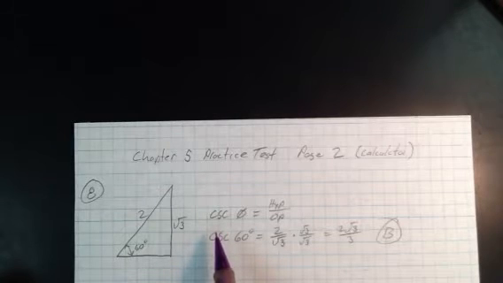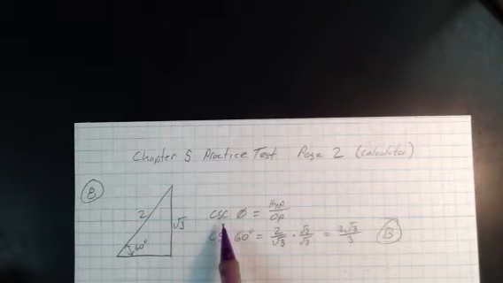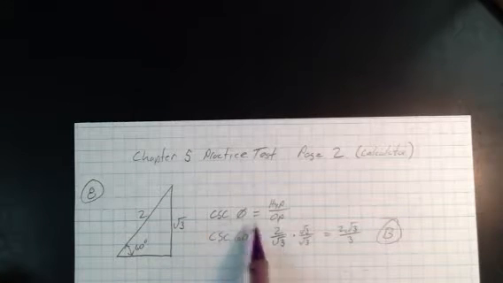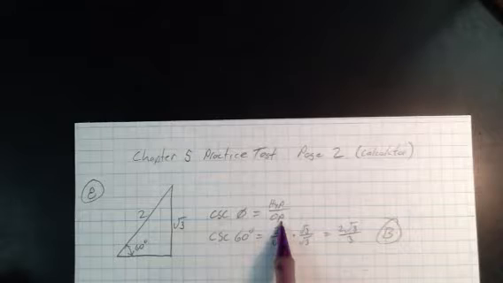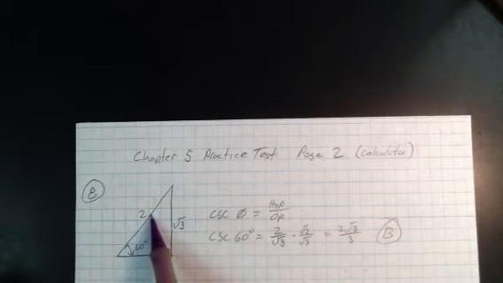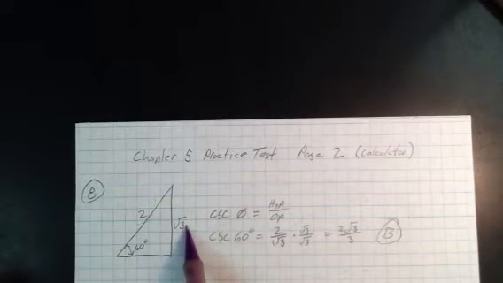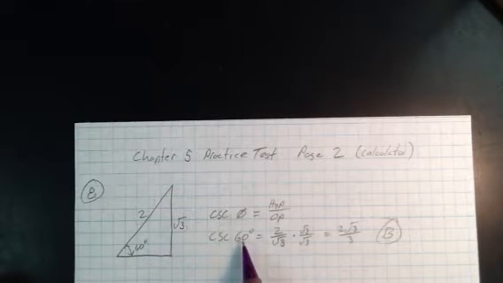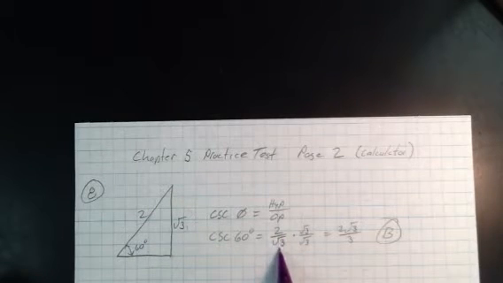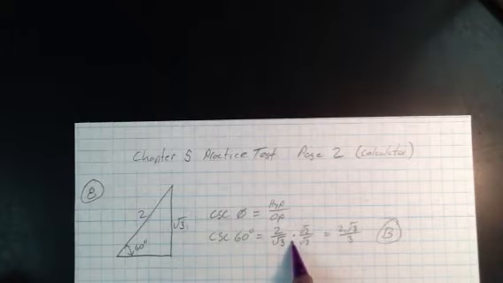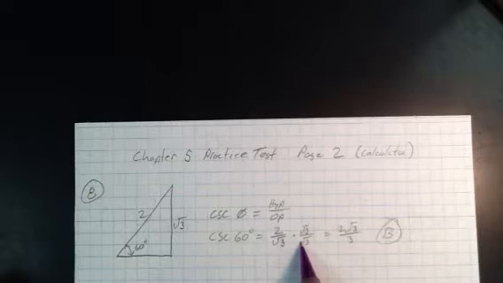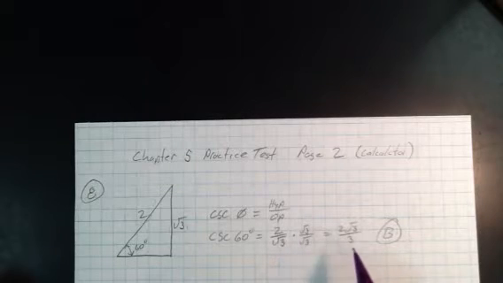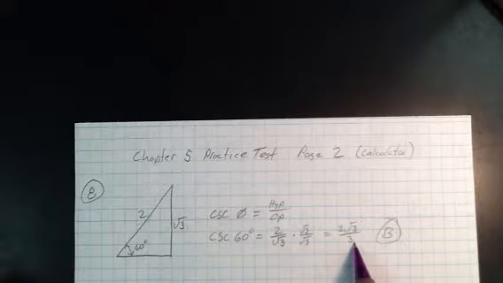We know that the cosecant is the reciprocal of the sine, so it's going to be hypotenuse over opposite. There's our hypotenuse. There's our opposite for 60 degrees. So cosecant is equal to 2 root 3. We have to rationalize the denominator, so I multiply top and bottom by square root of 3. After I finish my multiplication and simplification, we get this answer right here, which is B.